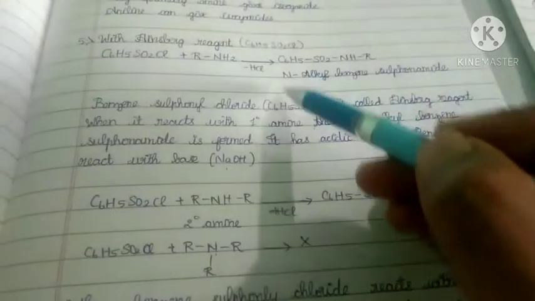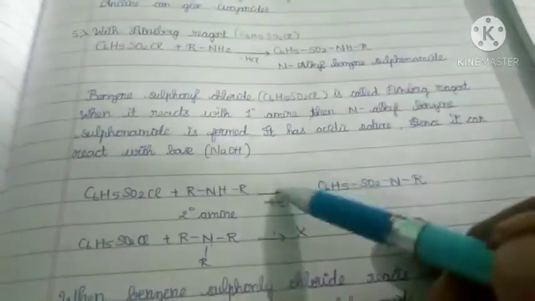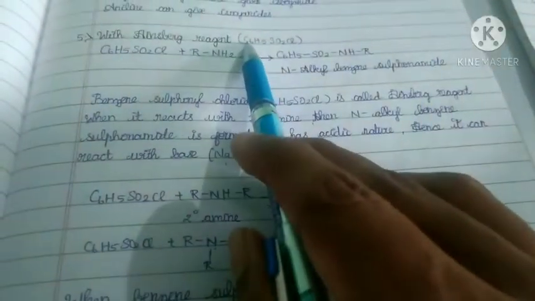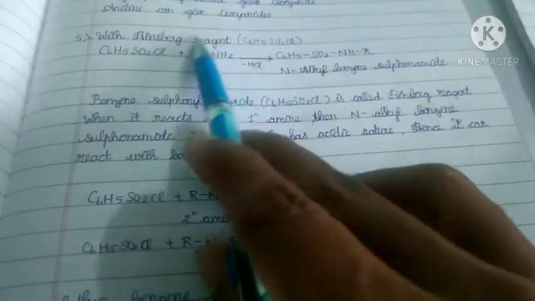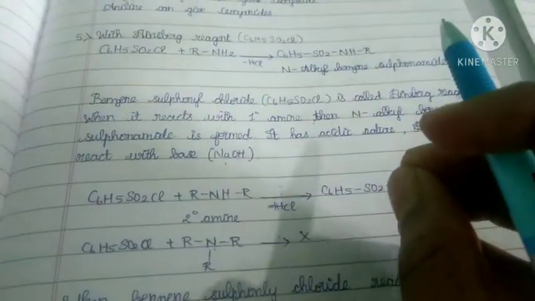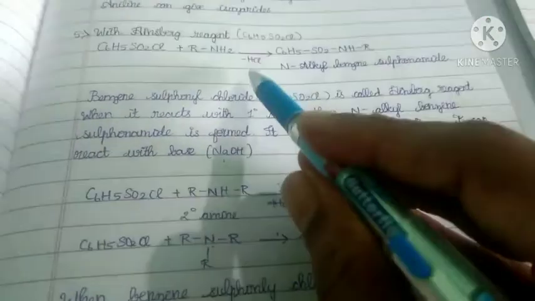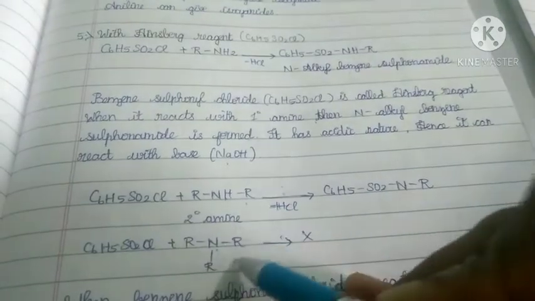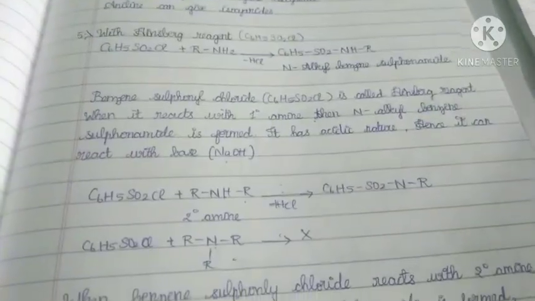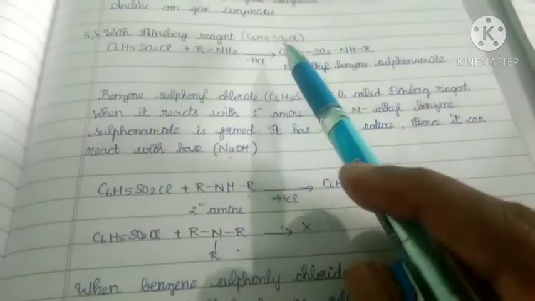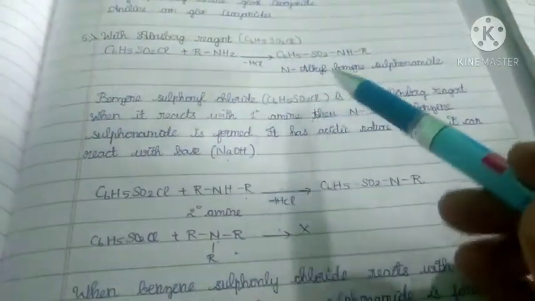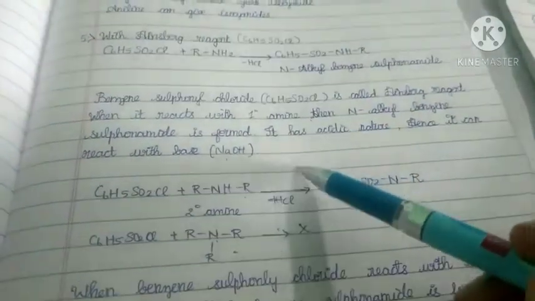From these three points we can say that this Hinsberg reagent is the distinguishing reagent, nothing but the identifying reagent of primary, secondary and tertiary amines. This is a very important point. By using Hinsberg reagent we can identify whether it is primary or secondary or tertiary.